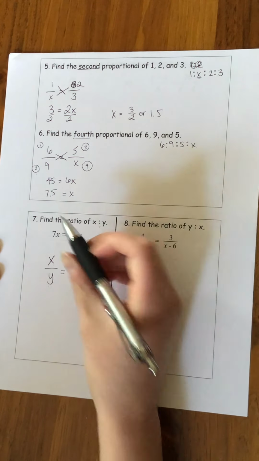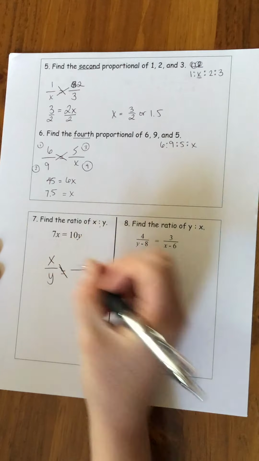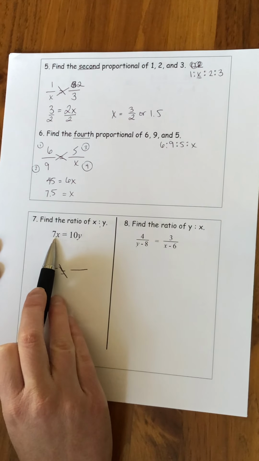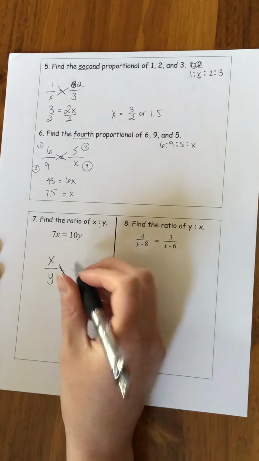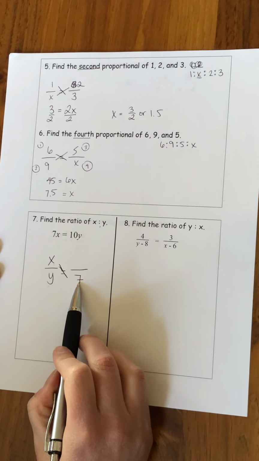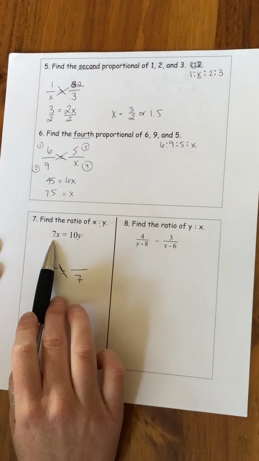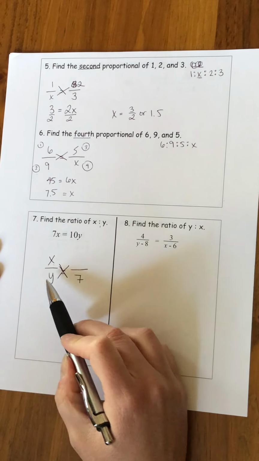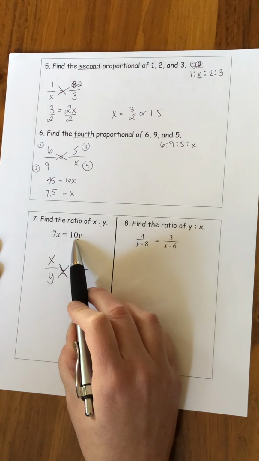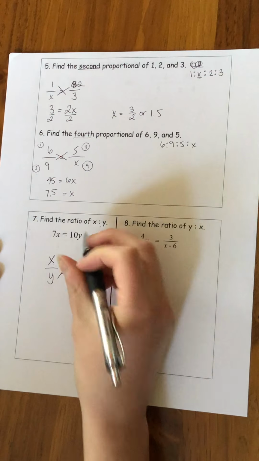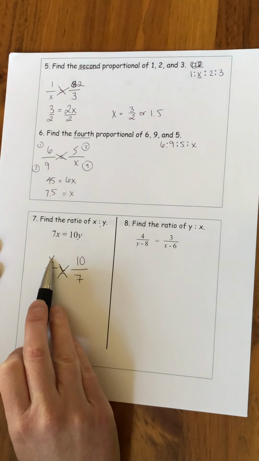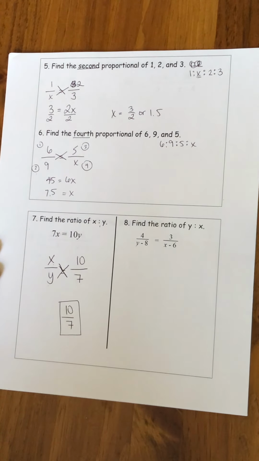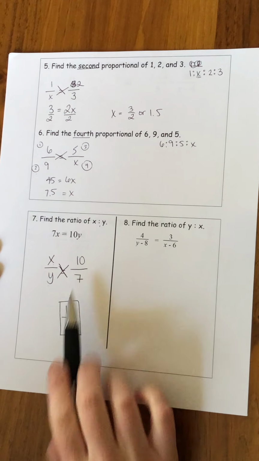If I had a proportion and I were to cross multiply, I'd be multiplying x by, based on this equation, 7. So 7 would have to go here in the proportion so that when I cross multiply, I get 7x. If I cross multiply the other diagonal, y times what would have to give me 10y? Well, that would have to be 10. So the ratio of x to y would be equal to 10 over 7, because that's what it is equal to in this proportion.